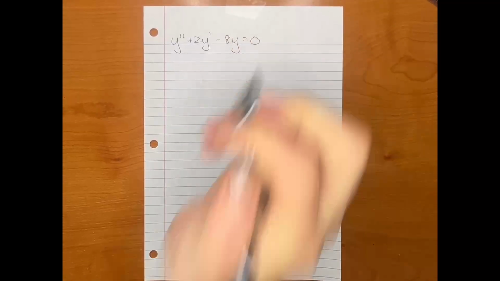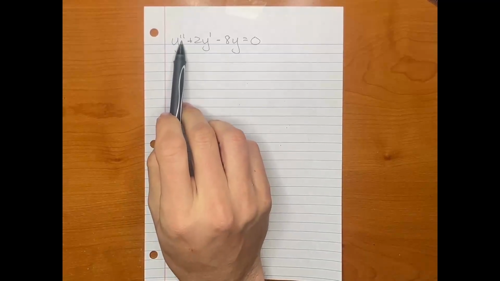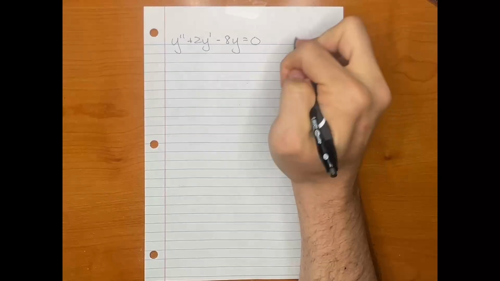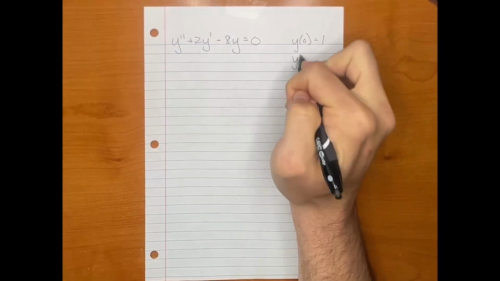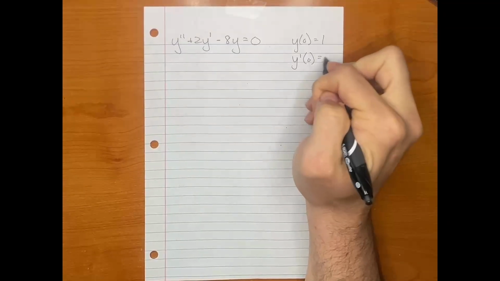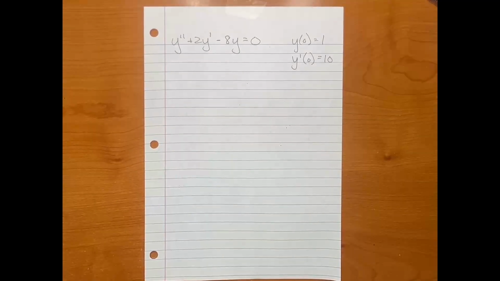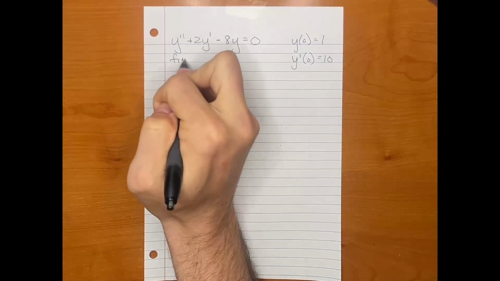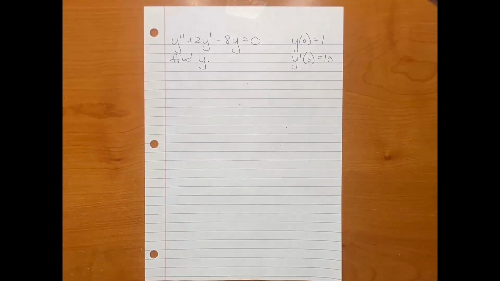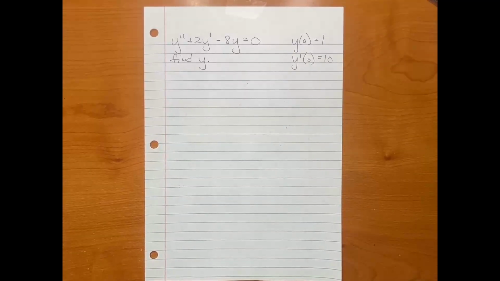So we've got the second derivative of y plus 2 times the first derivative of y minus 8y equals 0. I usually call these y double prime and y prime. And we have some initial conditions as well. We know that y of 0 will equal 1, and y prime of 0 is going to equal 10. So what we want to do ultimately is find just y. That's our goal for today. Okay, so let's try it.